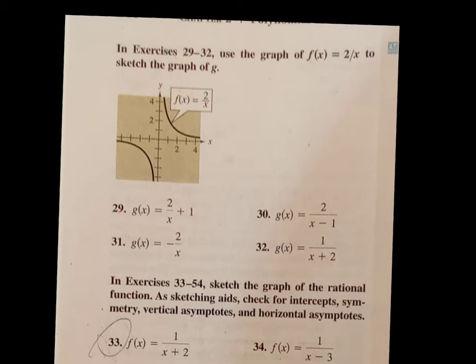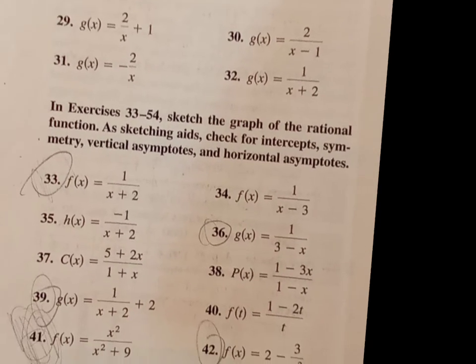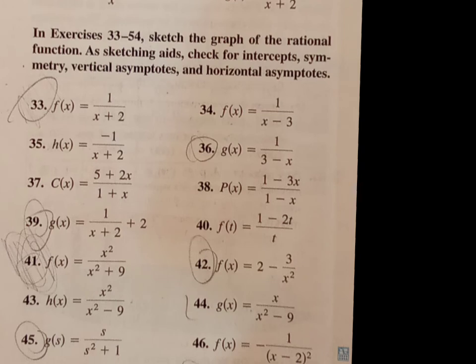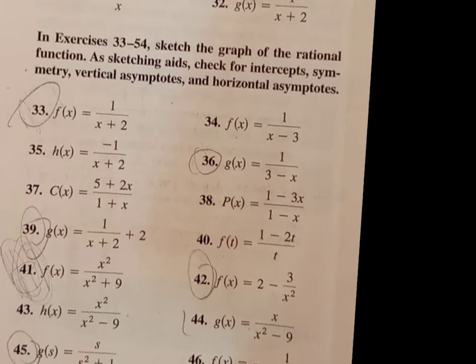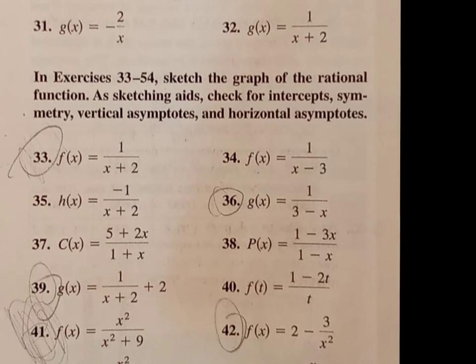So I'm only going to do one more problem here. I'm going to pick one of these to go through, and let's just do 38. And you see what they're being asked. They want a sketch of the graph, and as sketching aids, check for intercepts, x and y intercepts, symmetry, vertical asymptotes, and horizontal asymptotes. I'm going to go to the next page, and they've got this little chart that we're supposed to follow.